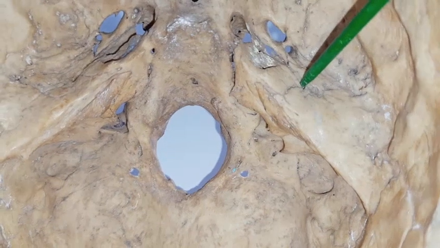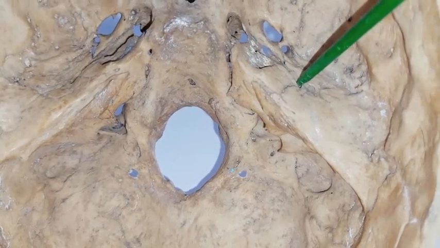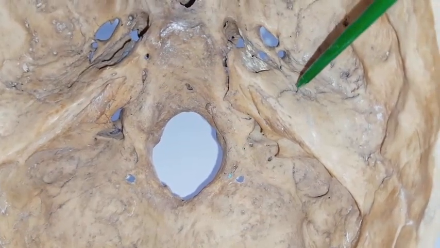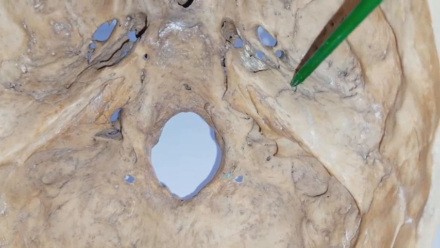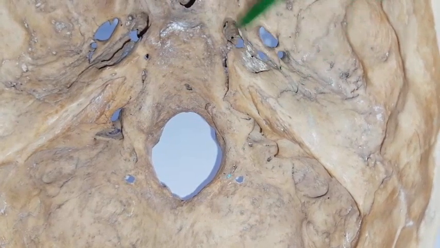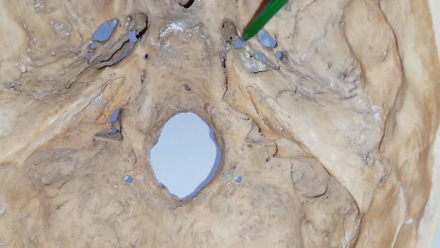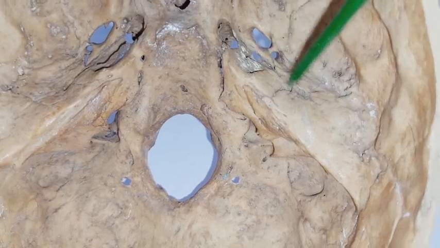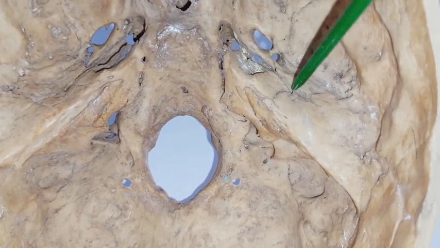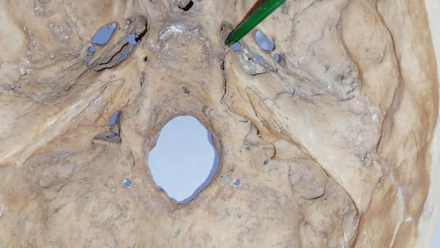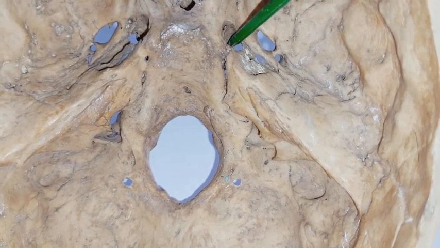This is the hiatus and groove for the greater petrosal nerve. You will see that this groove leads to the foramen lacerum. So this hiatus and groove is for the greater petrosal nerve, which leads to the foramen lacerum.